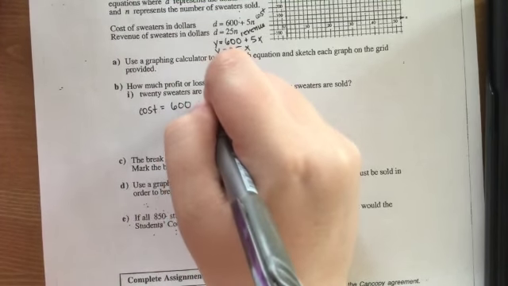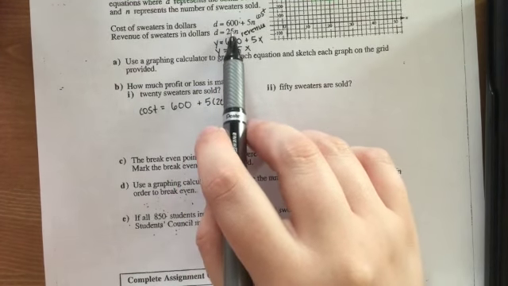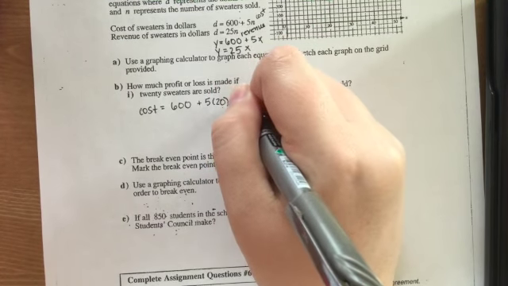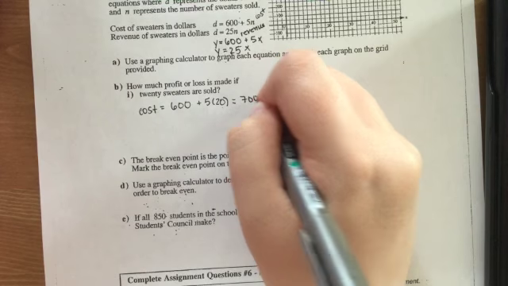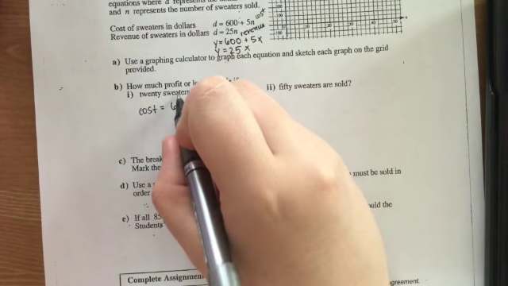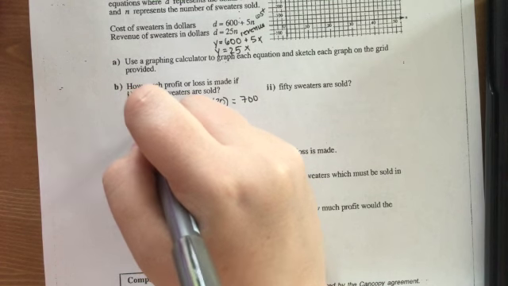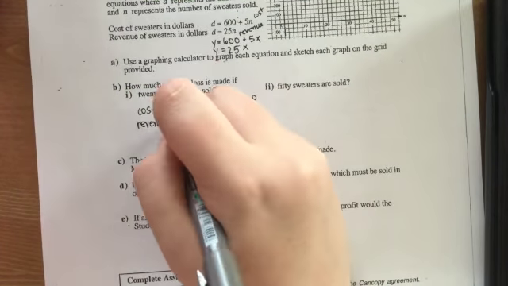$600 plus $5 per sweater. That's coming up from up here, 600 plus 5N. So if I add these together, 600 plus 5 times 20, that's 600 plus 100. $700 to create the 20 sweaters or produce the 20 sweaters. How much money do you make, or make if someone buys those 20 sweaters?